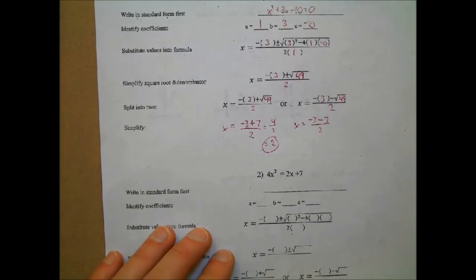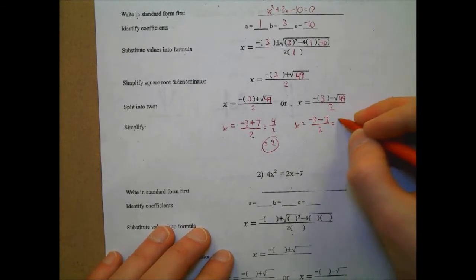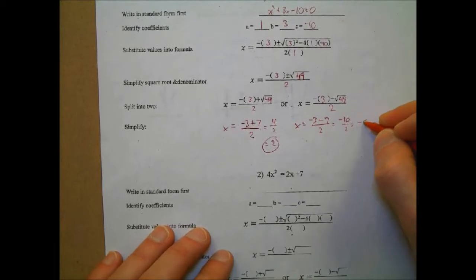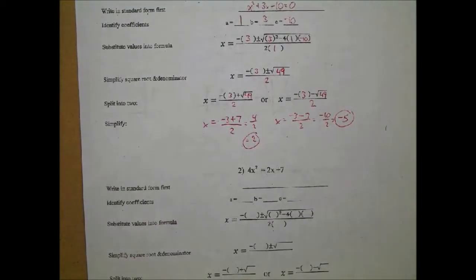Whew. All right, what about this one? What's negative 3 minus 7? Yeah, negative 10 divided by 2? Negative 5. There's our other answer. We get 2 answers. Hey, and we have the answers now, 2 and negative 5. Okay.